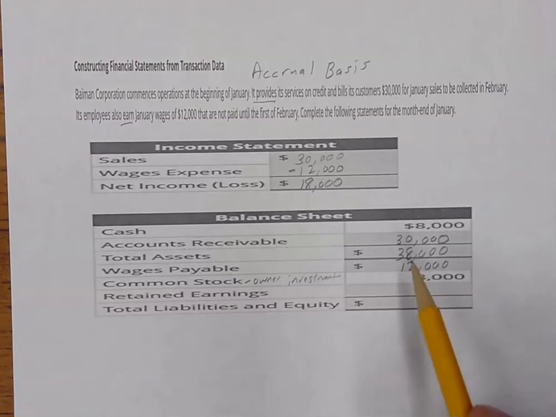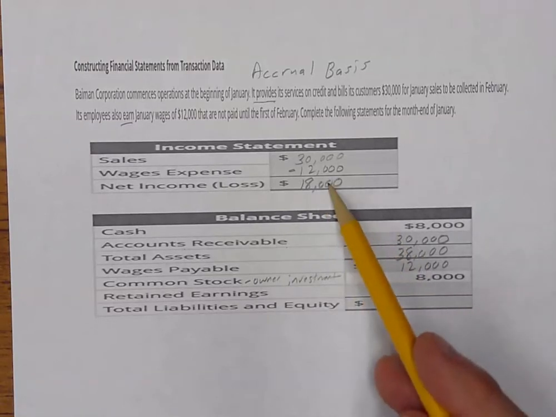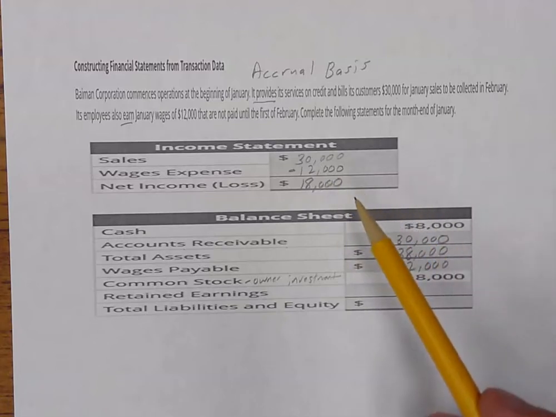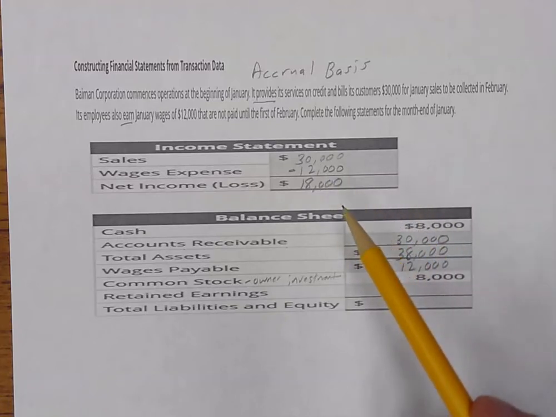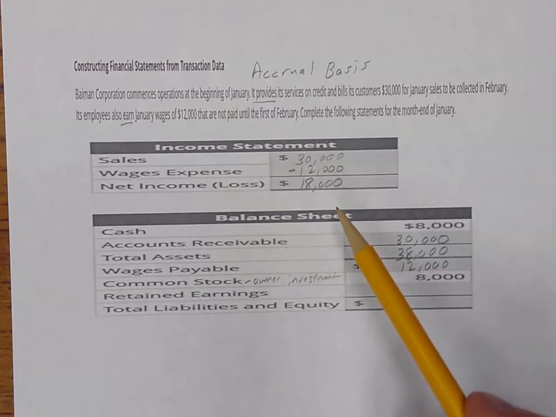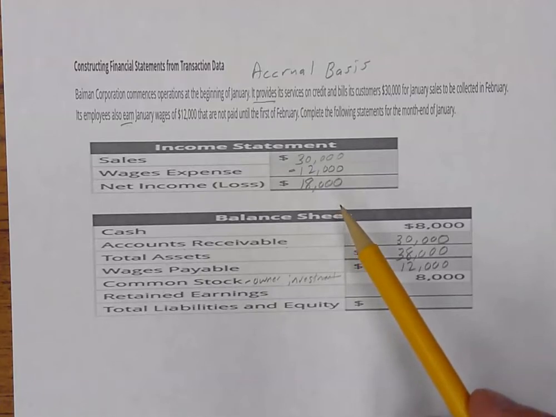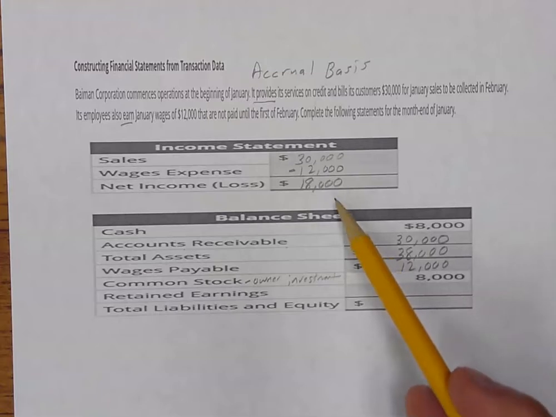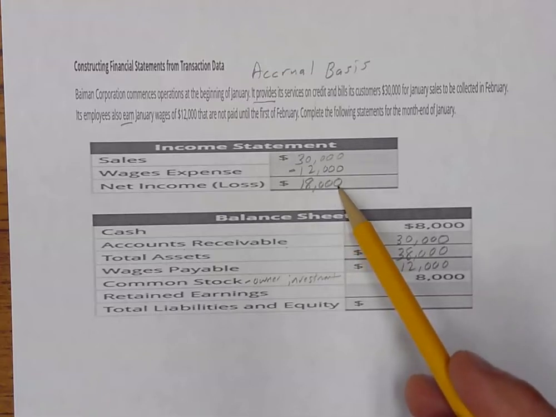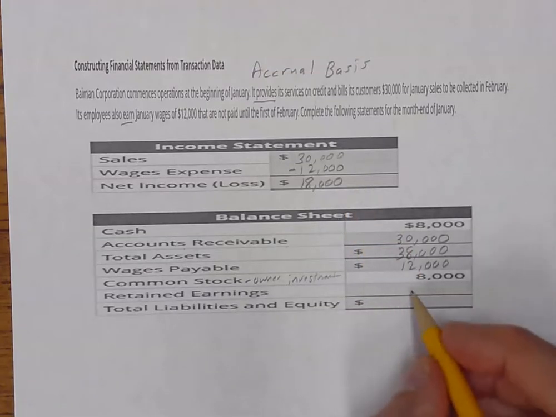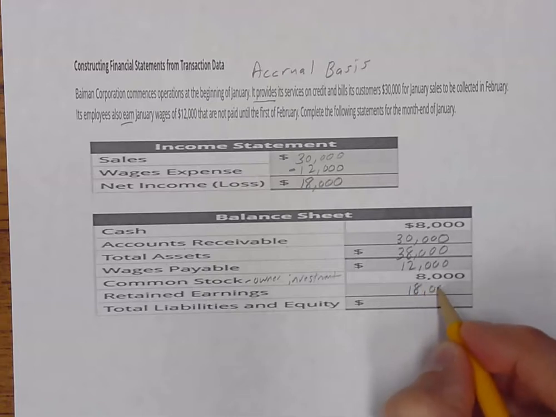And then if we think about it, this $18,000 of net income flows to the statement of retained earnings. And then if we subtract out dividends, the remainder goes to retained earnings. So we don't have any dividends that I can see. So that means that this full $18,000 is going to go into retained earnings.